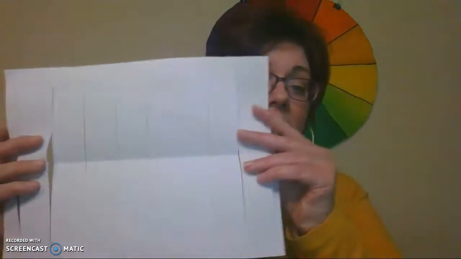All right, now that I've cut my loom, I'm going to open it up. And now I have my loom. This is the base for my weaving. Now I'm going to make my weft pieces. That's W-E-F-T, weft, all right?